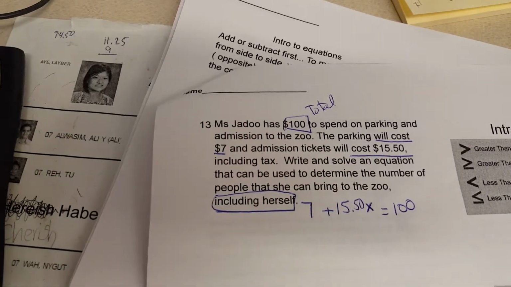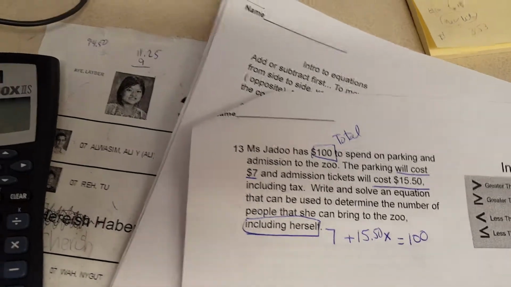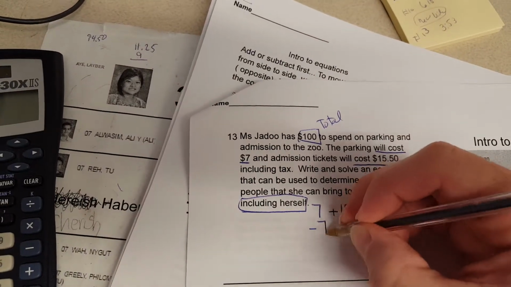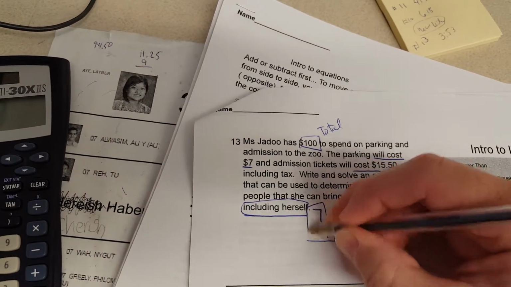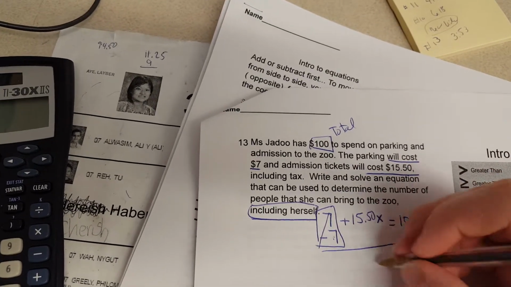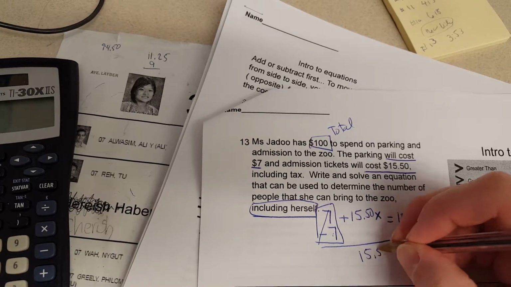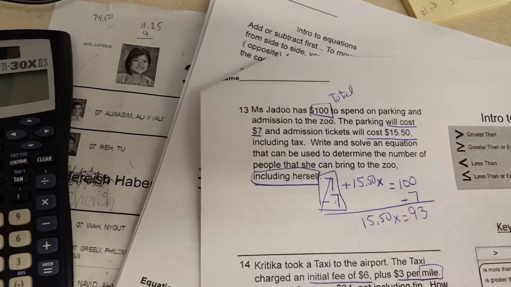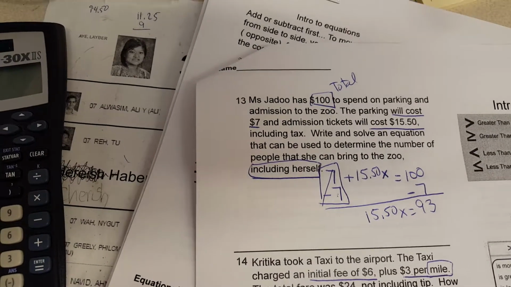That's the equation you need to use to solve. So do the additive inverse, which cancels it out, and whatever we do to one side, we do to the other. So we have 15.50x equals 93.